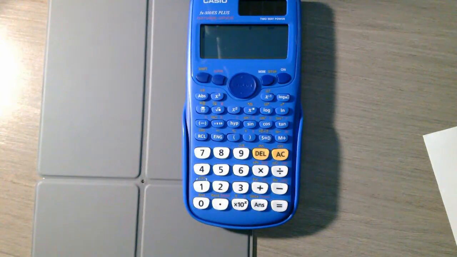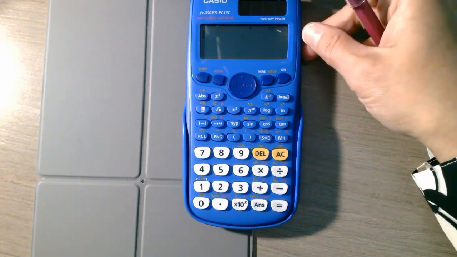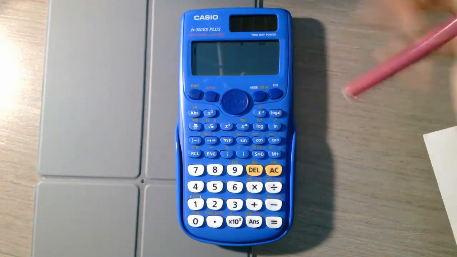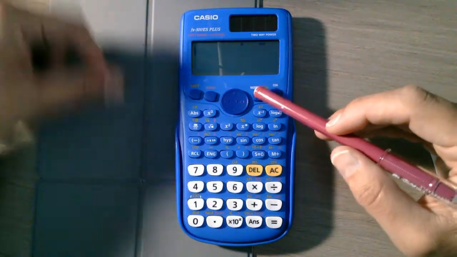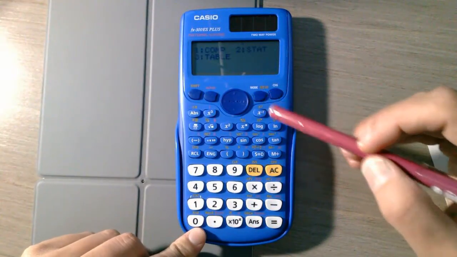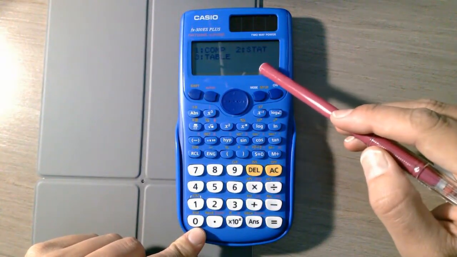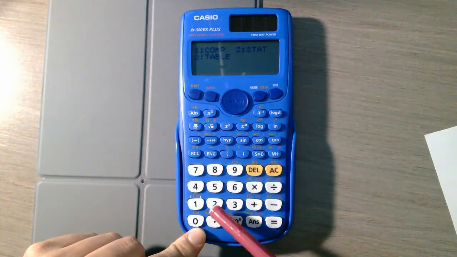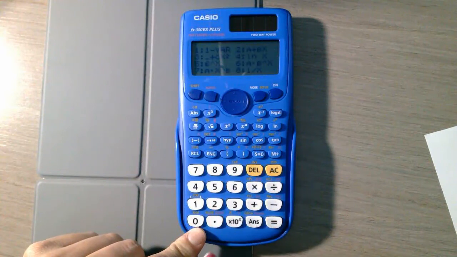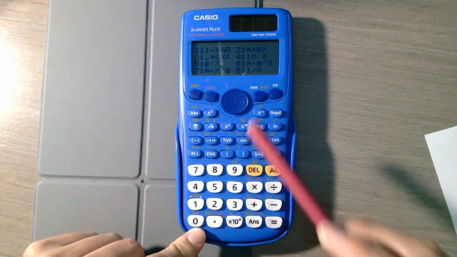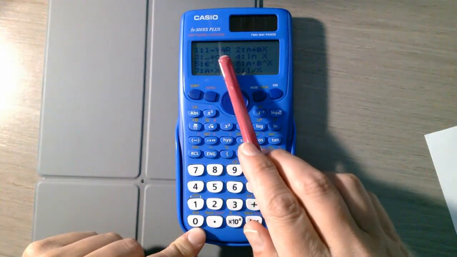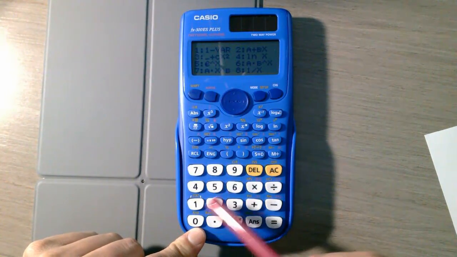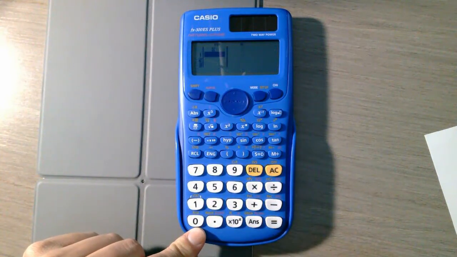In order to use this, one of the things you need to make sure of is, once you turn it on, go over to the mode, and you'll notice that you have several different modes. We want to select the stat mode, and you just select it by entering whatever number it is. And then you want to make sure you select the one variable, because we're only looking at one variable, x values. So we select one variable.